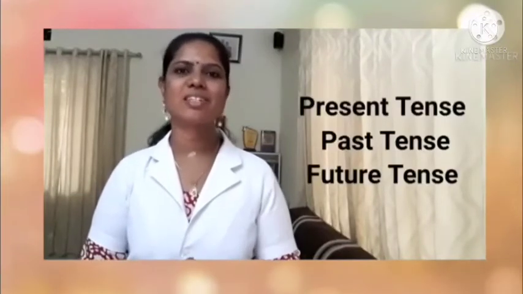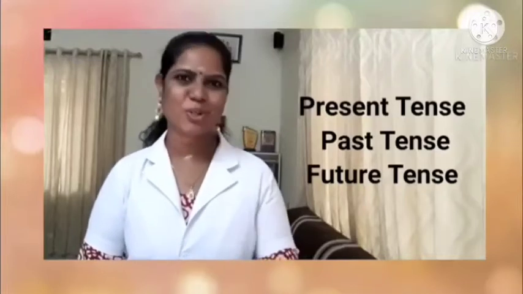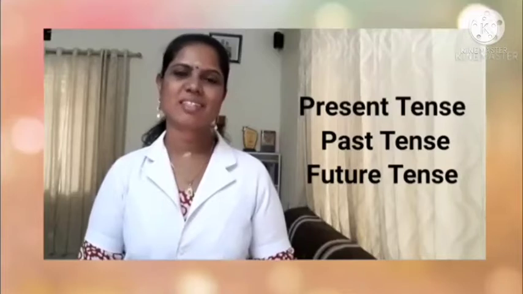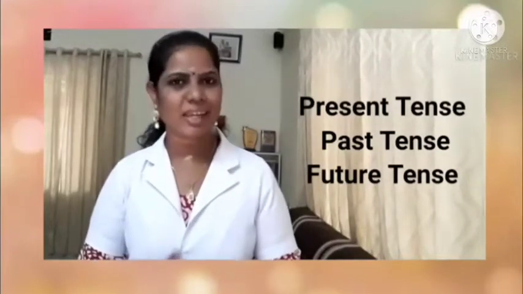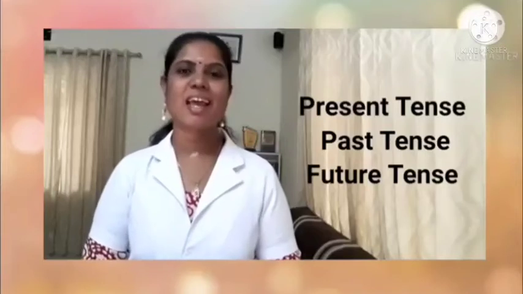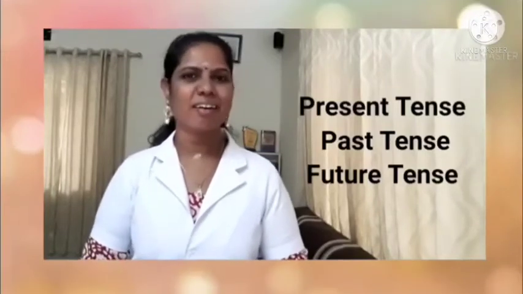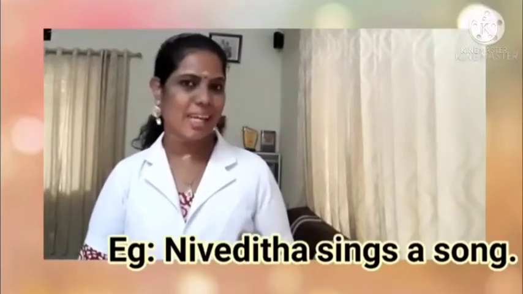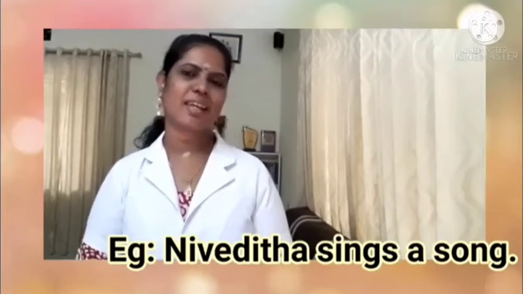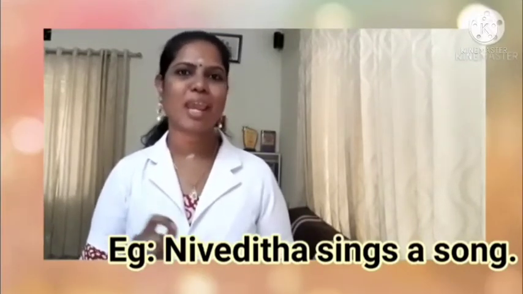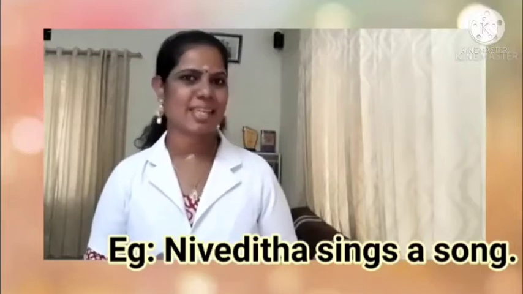The actions that are happening now are shown by the present tense. The events or actions that happened before are in the past tense, and the events or actions that haven't happened yet are in the future tense, isn't it? For example, Nivedita sings a song. Which is the tense in this sentence, children? It is sings and it shows present tense, isn't it? Yes, because I have used s along with the verb sing.